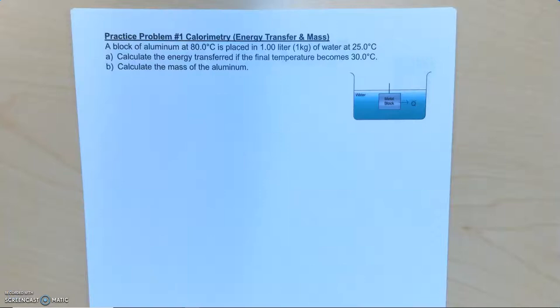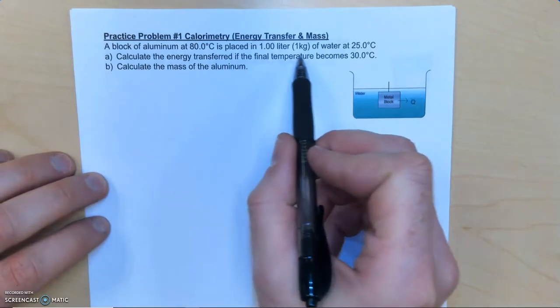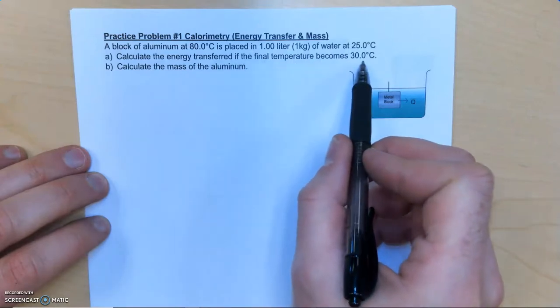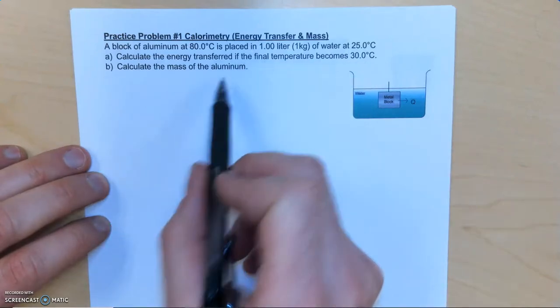Welcome to POE Thermodynamics Practice Problems. So here we have a block of aluminum at 80 degrees placed in 1 liter of water at 25 degrees. Calculate the energy transfer if the final temperature becomes 30, and then calculate the mass of the aluminum.